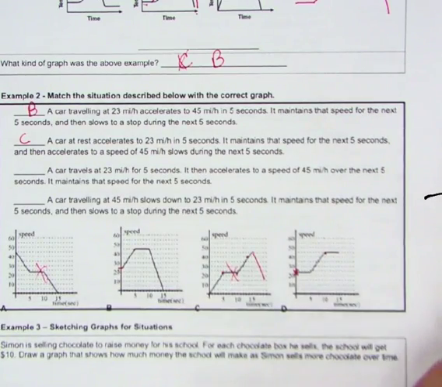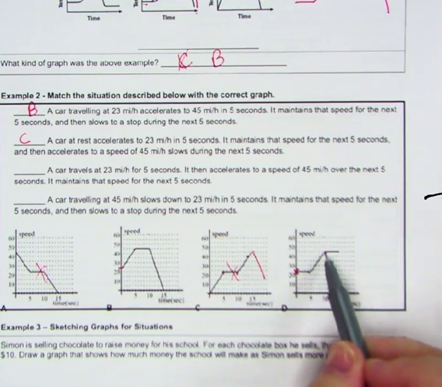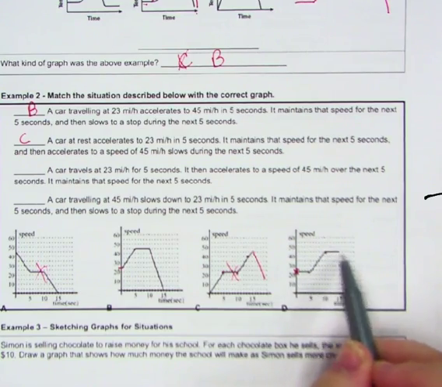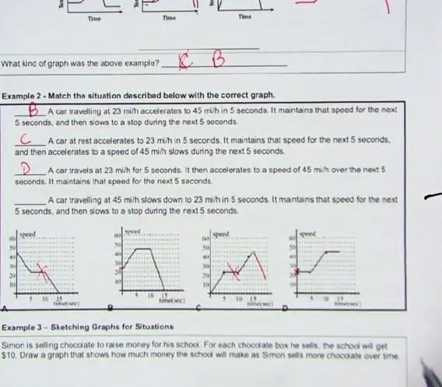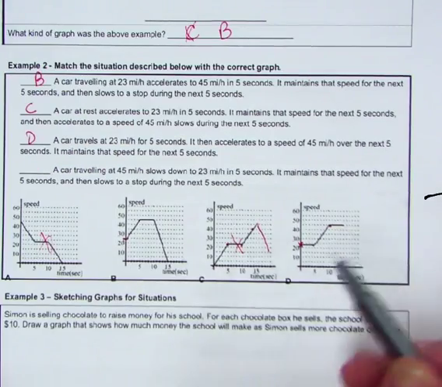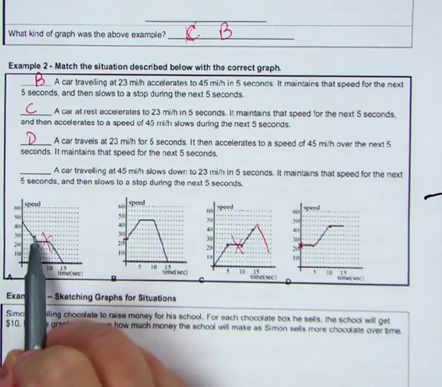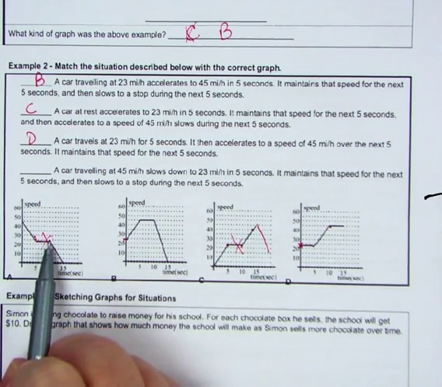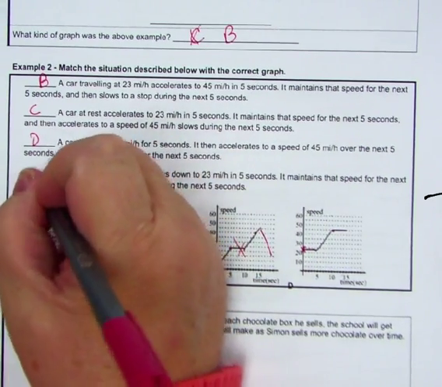And then a car travels at 23 for 5 seconds. And then it accelerates to 45 for the next 5 and it maintains that speed for 5 seconds. So that's a D. And then a car traveling at 45 slows. So the last one, it travels at 45, then it slows down to 23 for 5, and then it maintains for the next 5, and then it slows down to stop. So that would be A.